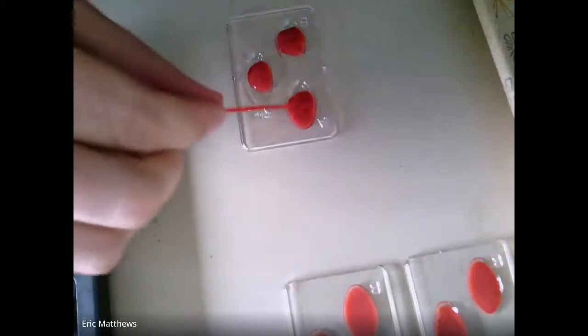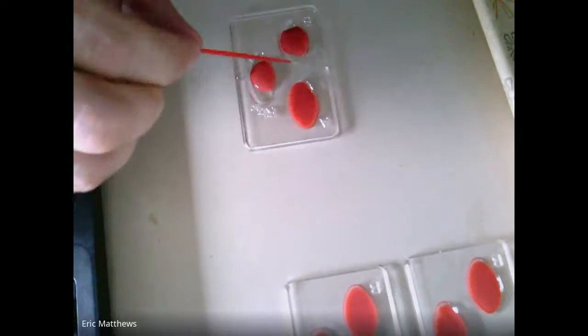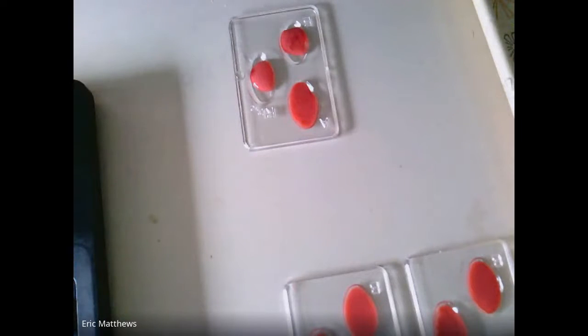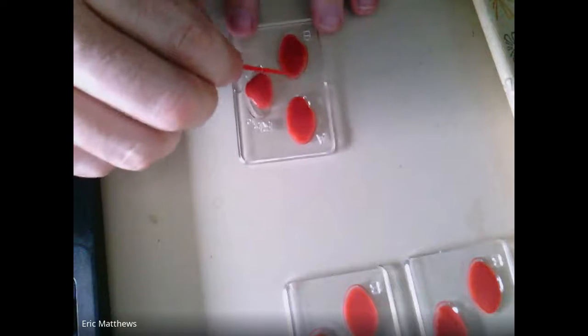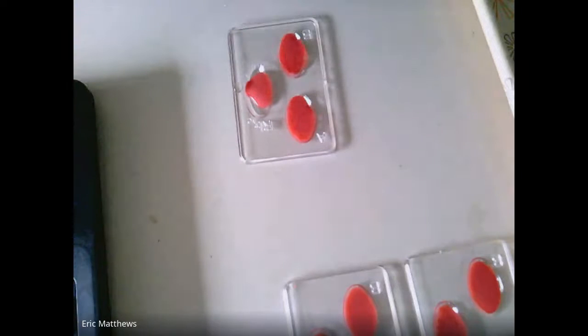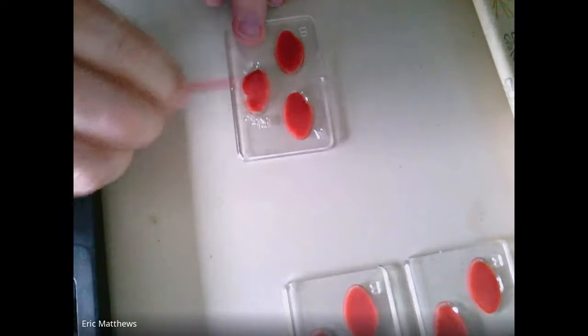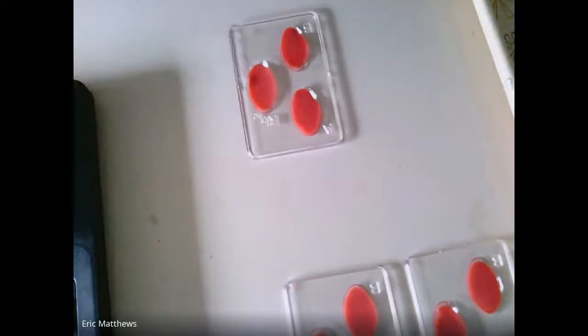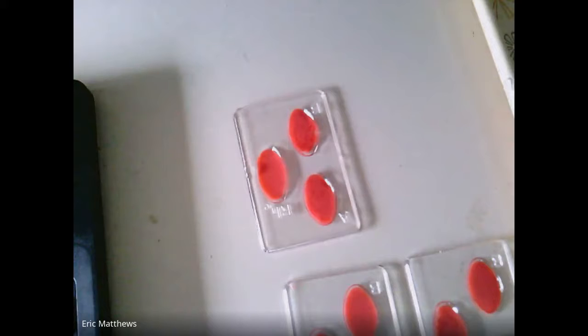Stir each of them up with a clean toothpick. We've got clumping in A. We've got clumping in B. And nothing in RH. So that means that Barbie was positive for A, positive for B, negative for RH. So her blood type then will be AB because she has both.